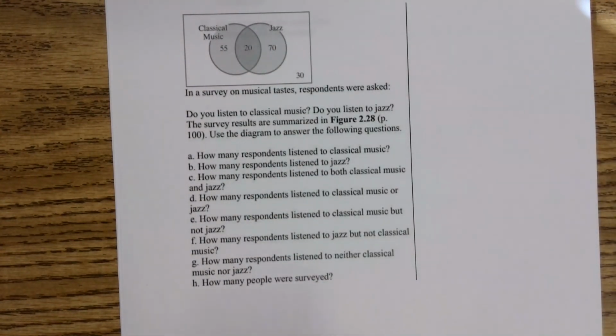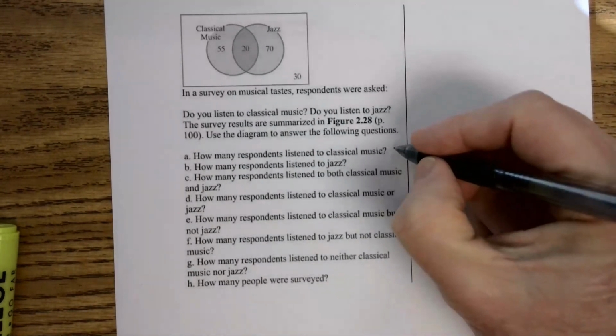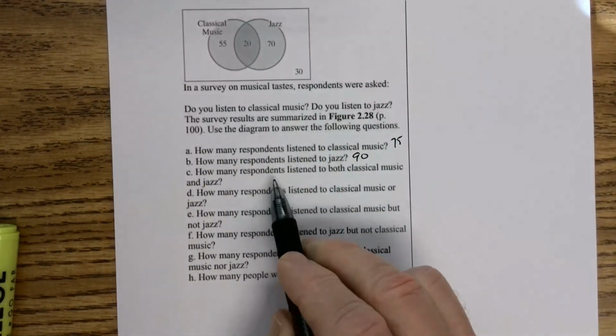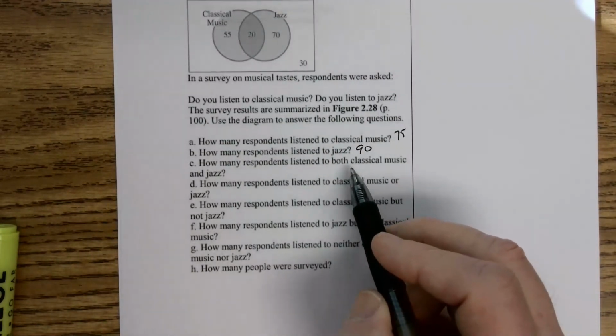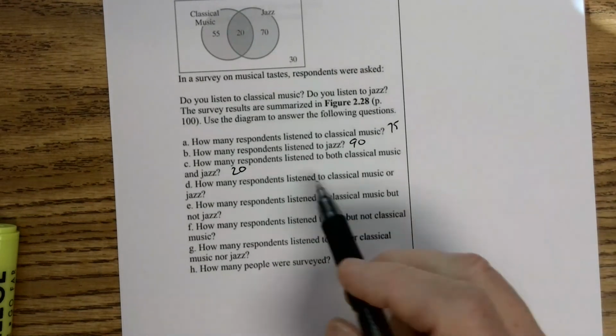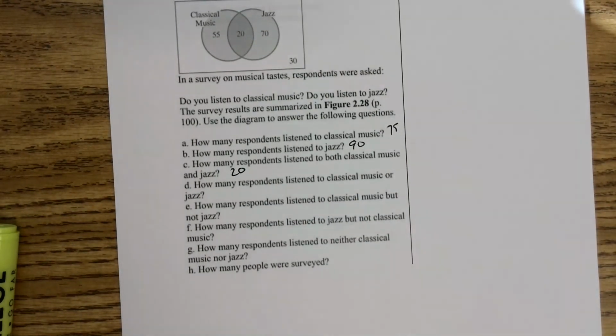90. How many people like classical? 75. So that's 75. This is 90. How many respondents listened to both? 20. So this is a piece of cake, right? All right. How many respondents listened to classical or jazz?